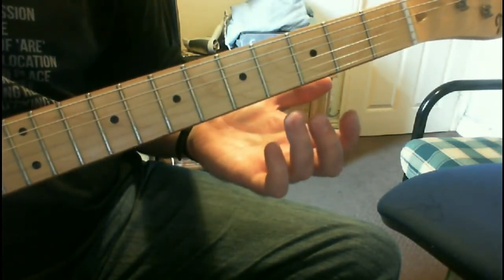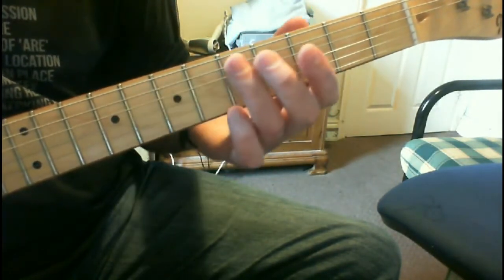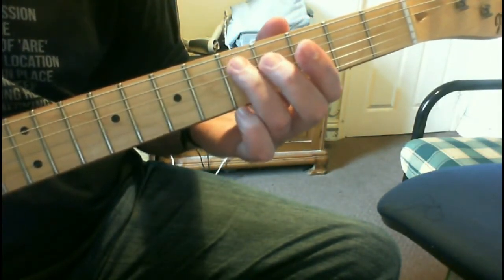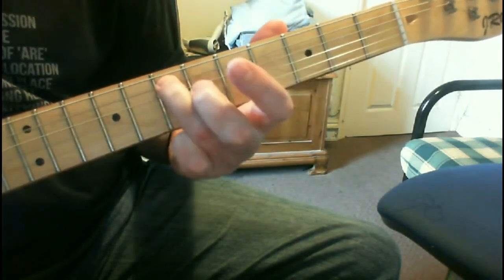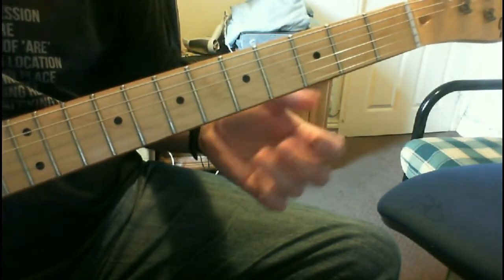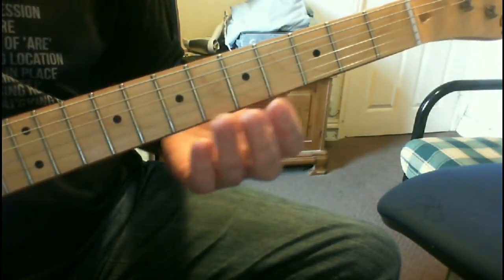And it's entirely up to you how much emphasis you give to the note that you begin on and the note that you end on. So you could go, or you could go like that. So that's a really accessible way to playing slurs.